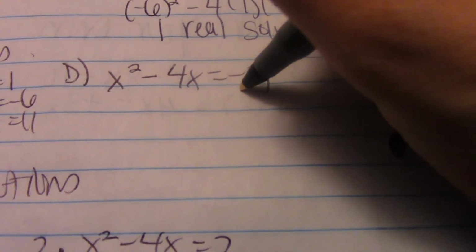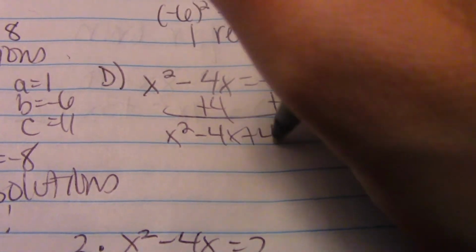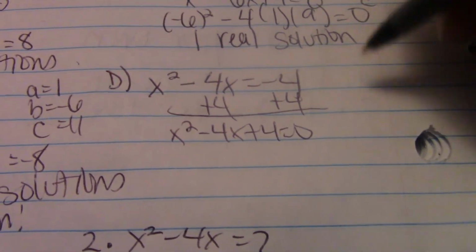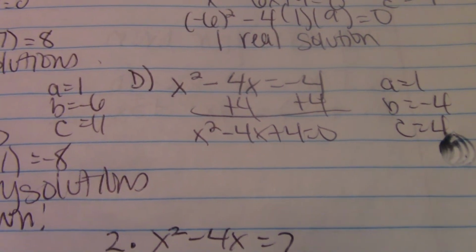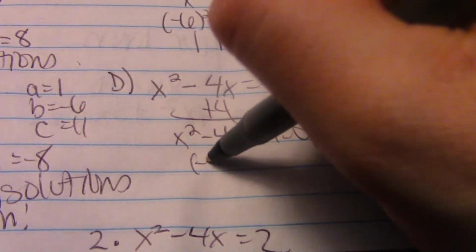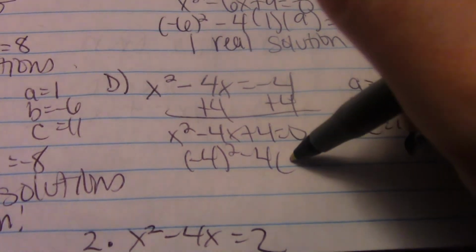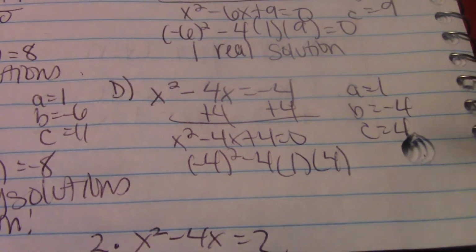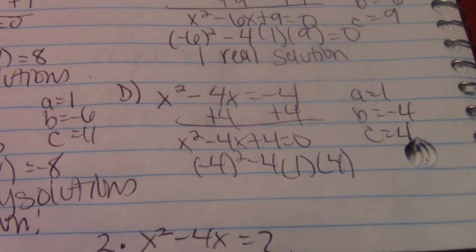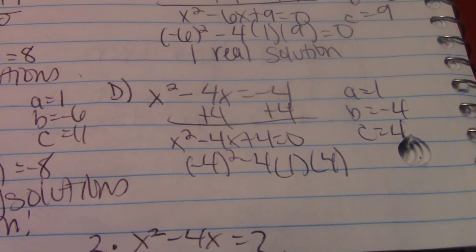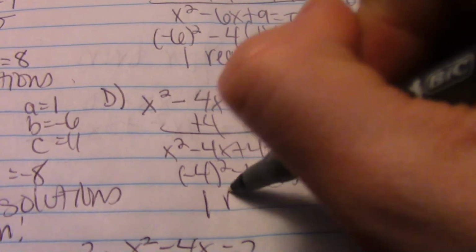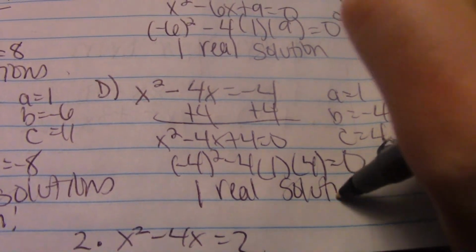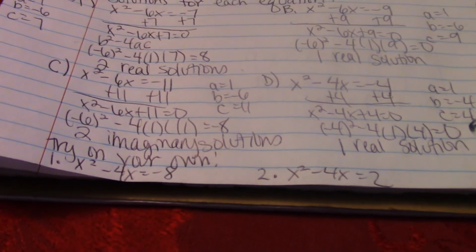Let's do D. Once again, set it equal to 0. X squared minus 4x plus 4 equals 0. A is 1, B is negative 4, C is 4. So B squared, so negative 4 squared minus 4 times A is 1 times C is 4. Calculator. And I get 0. If I have 0, I have one real solution. Try these two on your own for me.